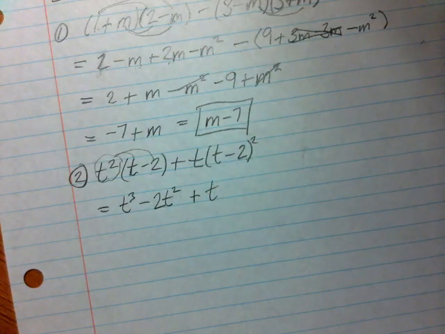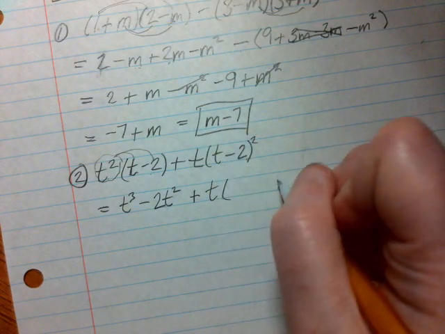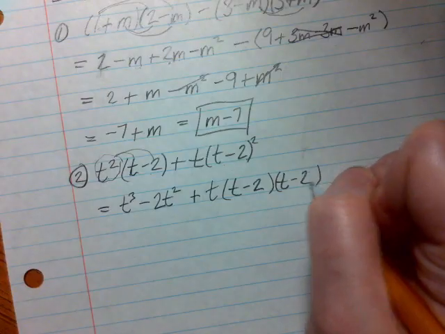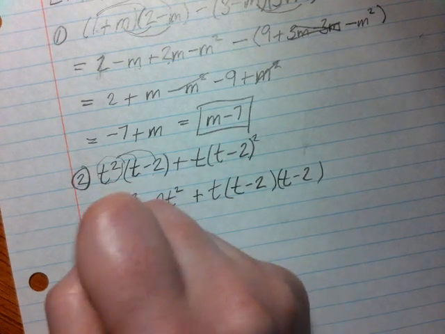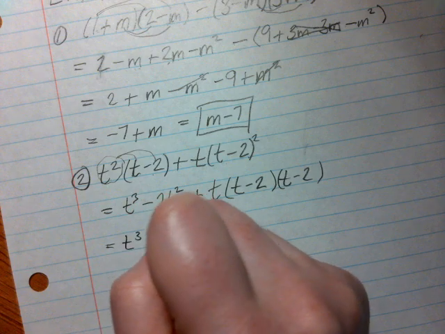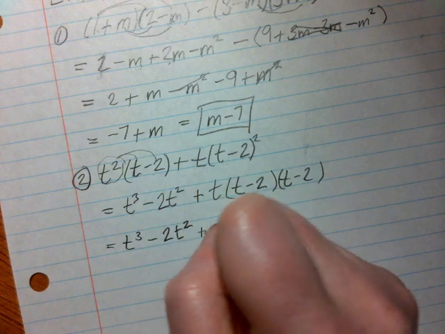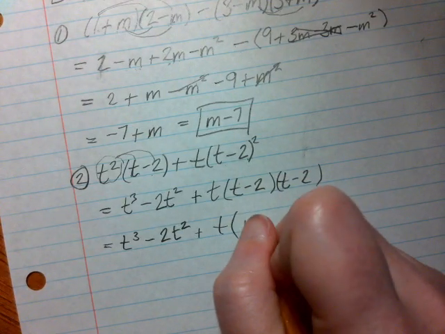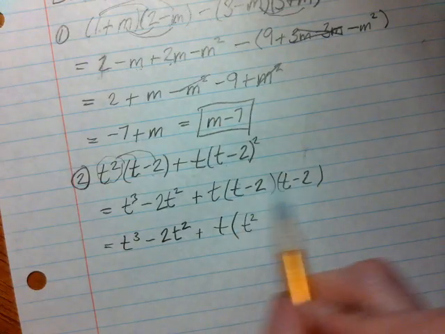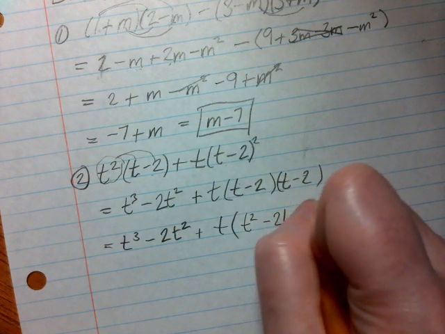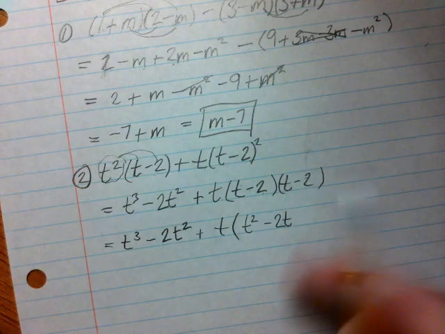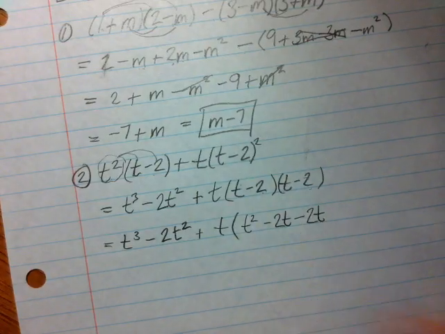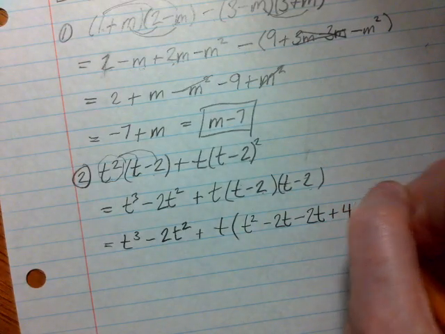So I'm going to leave this t in the front for now. And I'm going to go ahead and FOIL because this is really t minus 2, t minus 2. Okay, so let me do the FOILing on the next line. It's t in the front. So t times t is my F, t squared. My outer, t times negative 2, negative 2t. My inner, negative 2 times t, negative 2t. And my last, negative 2 times negative 2 is 4.